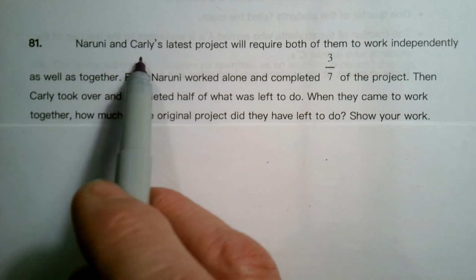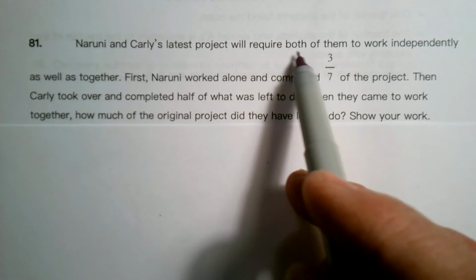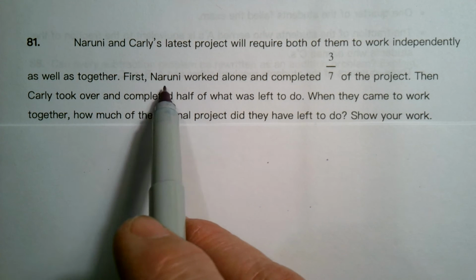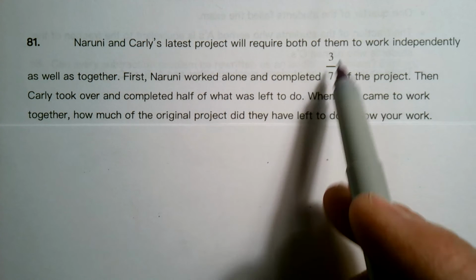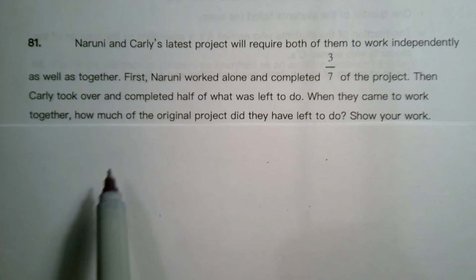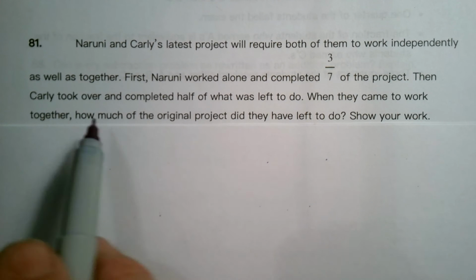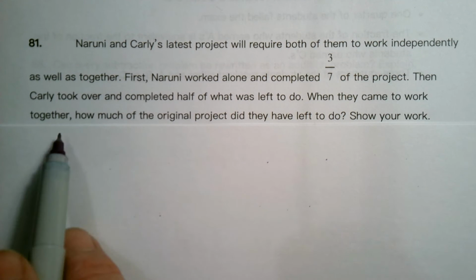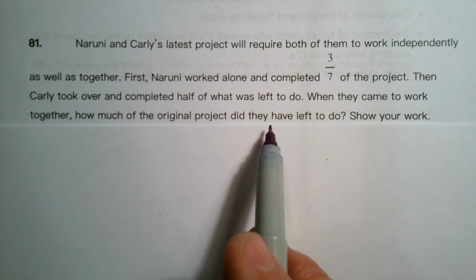Naruni and Carly's latest project will require both of them to work independently as well as together. First, Naruni worked alone and completed 3/7 of the project. Then Carly took over and completed half of what was left to do. When they came to work together, how much of the original project did they have left to do?